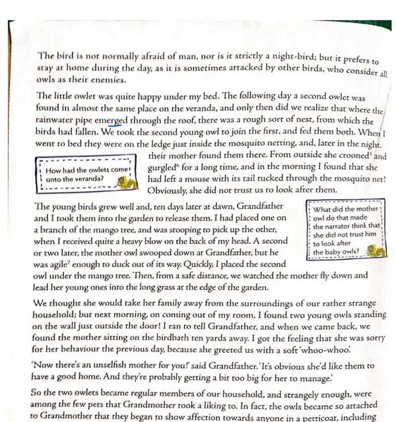Suppose there is a roof and the pipe is going down, and the front part of the pipe, the entrance of the pipe, is where the water of the roof will enter and come through the pipe down to the earth, or you can say to the drain. So there, in the mouth of that pipe, there was a rough sort of nest of the owls, from which the birds had fallen.